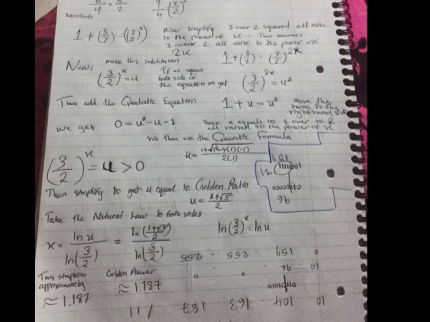Once we plug everything into the formula and simplify, u equals 1 plus the square root of 5, over 2.